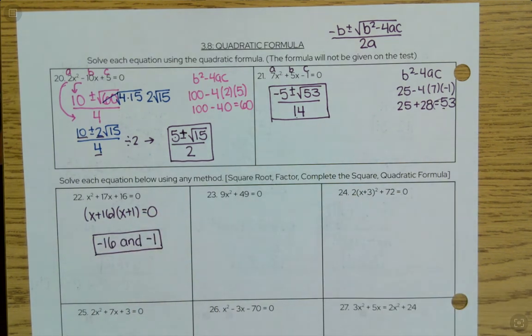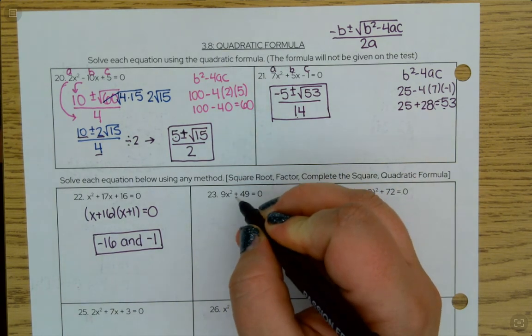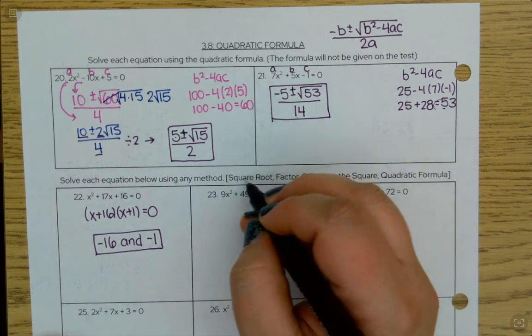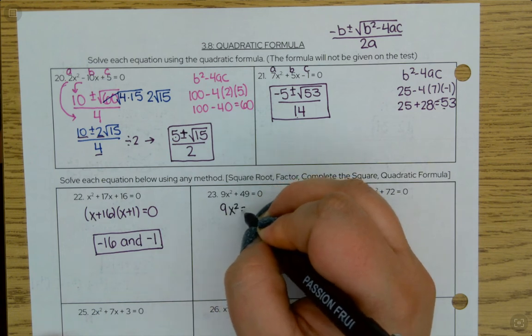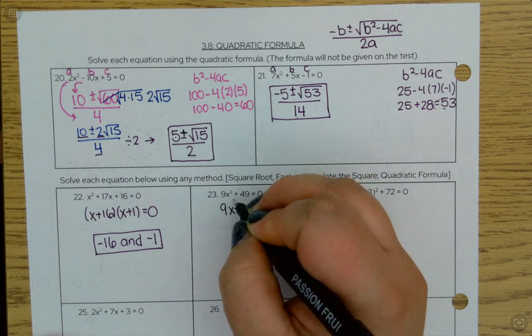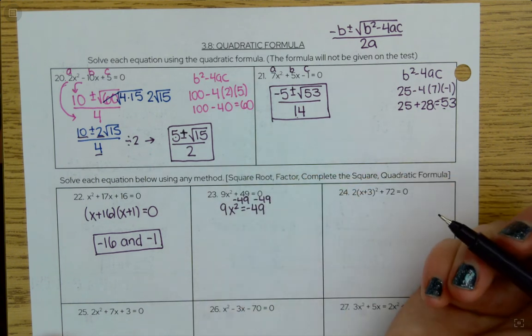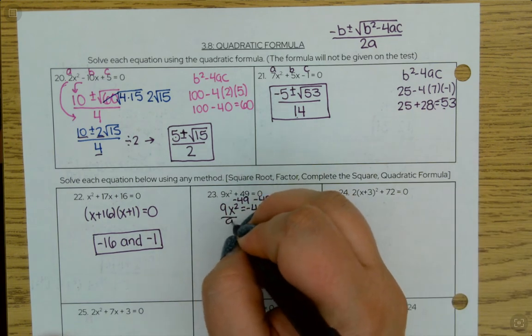If you only see two terms in a problem like this, and it's missing the x's, then you want to probably use square root. Because if you subtract that 49 to the other side, then you get 9x squared equals 49, divide by 9.